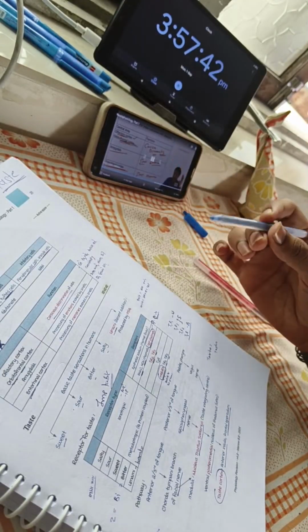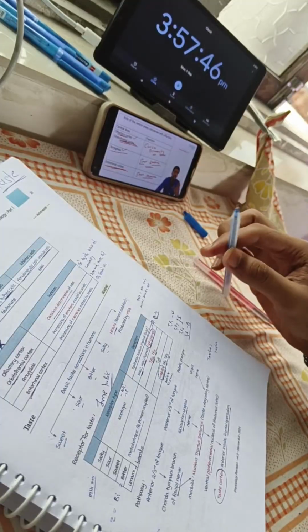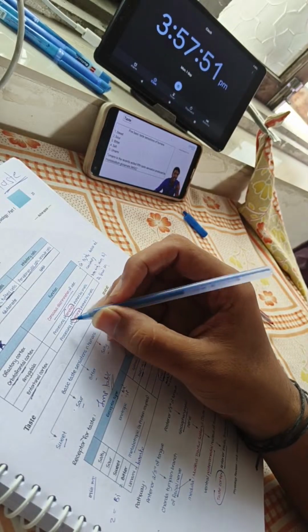Olfactory cortex, orbitofrontal cortex. Smell and emotions, amygdala. Smell and memories, entorhinal cortex. This is about smell. Emotions, amygdala; memories, entorhinal cortex.